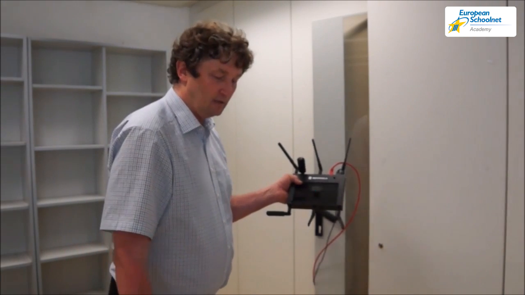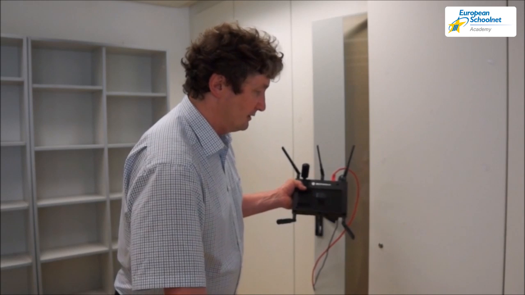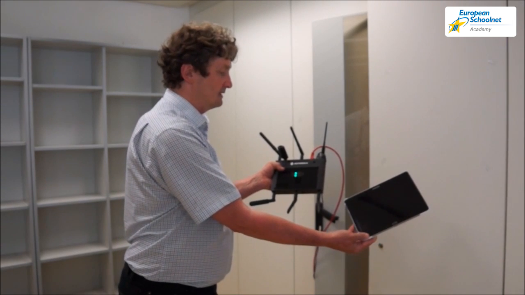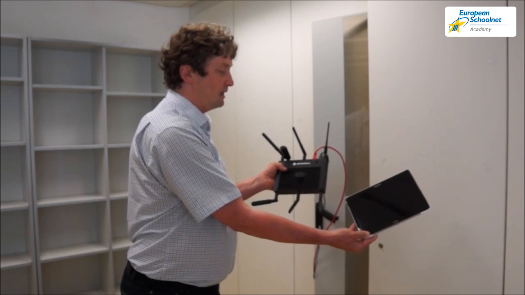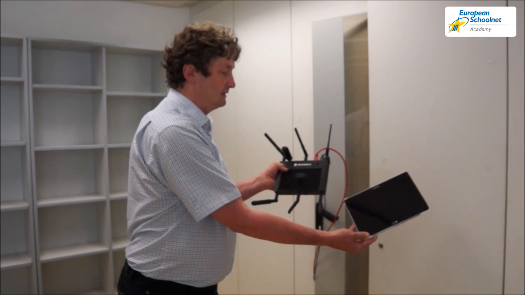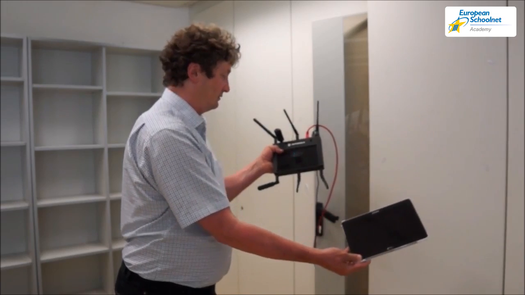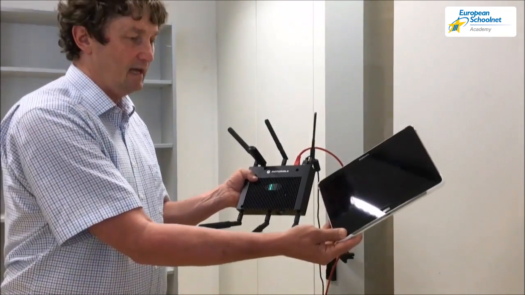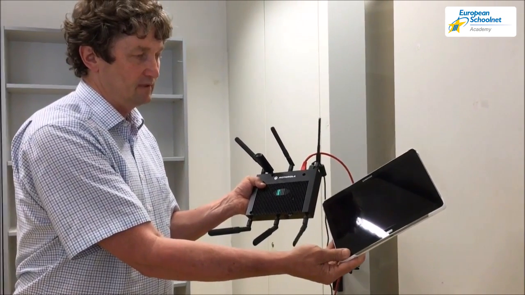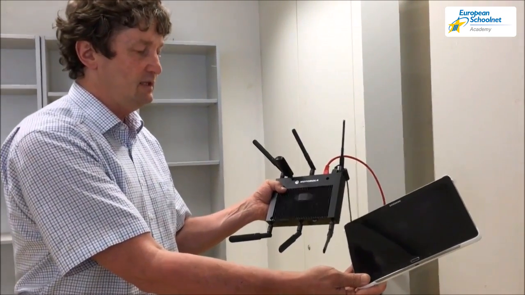The last mile now: if you take your own device, in my case a tablet, this device gets a secure internet connection. This is tunneled between the access point and the tablet or the devices you are using.